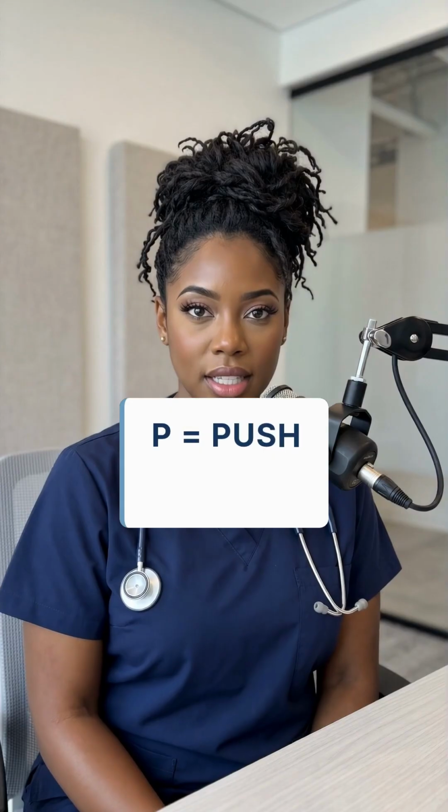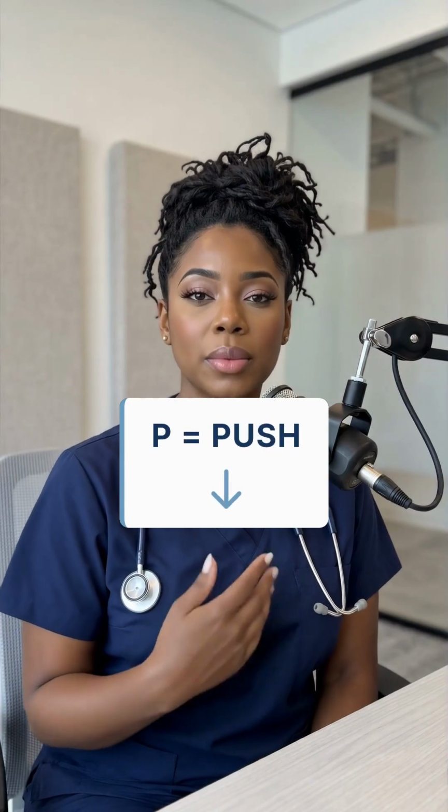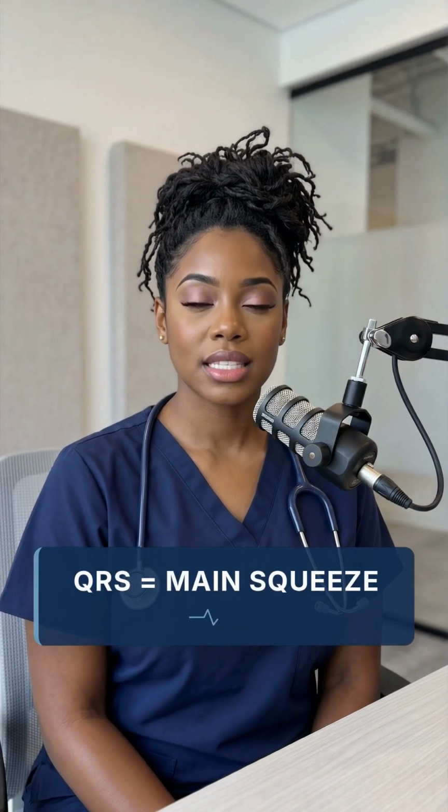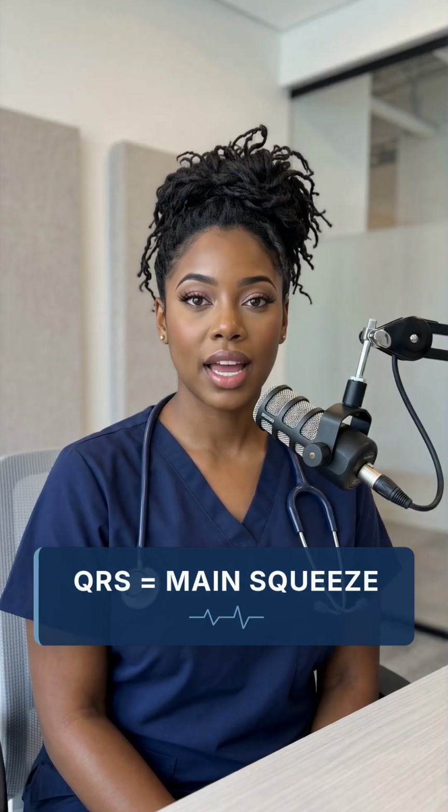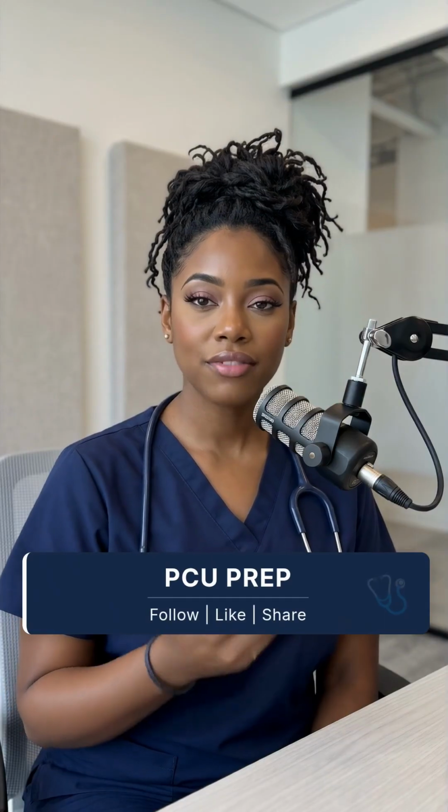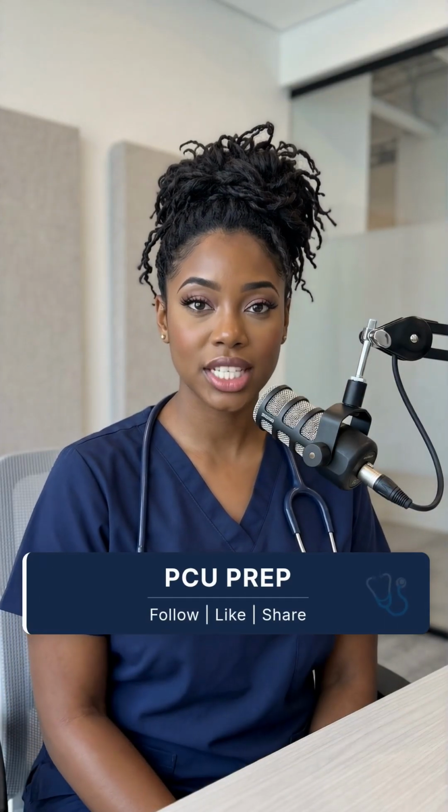Think of it like this. P equals the initial push from the atria. Think of the QRS as the main squeeze and the T wave as the heart's reset phase. If you understand that foundation, everything else in cardiology becomes much easier.